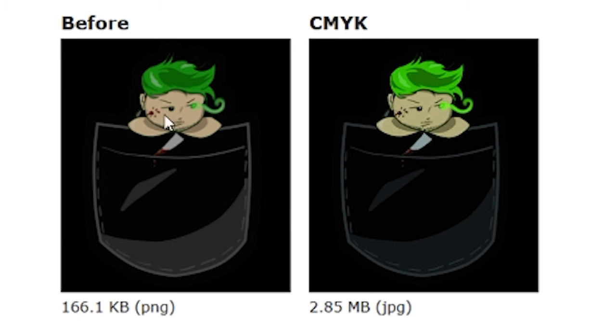Okay, so this is the RGB and this is the CMYK. You notice that the green over here is a little bit brighter. The black looks about the same because it's black. The highlights on it are a little bit darker. The gray on here almost looks a little bit bluer. And the skin tone looks just a little bit greener, almost. But the difference isn't huge.